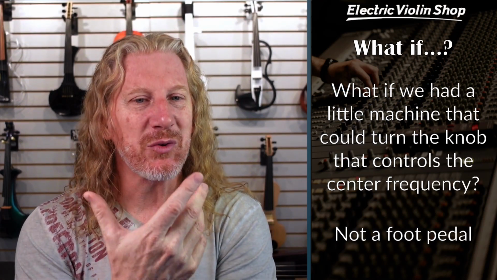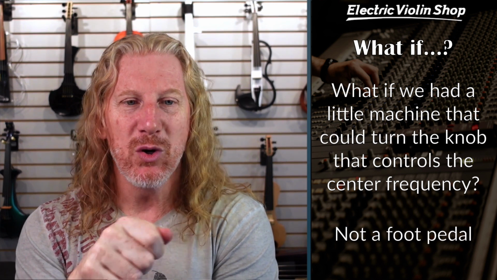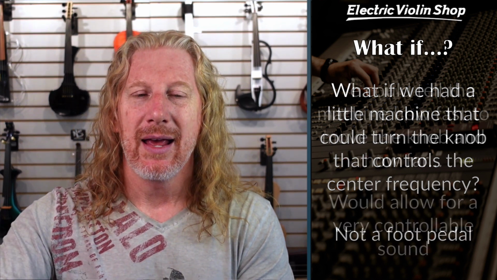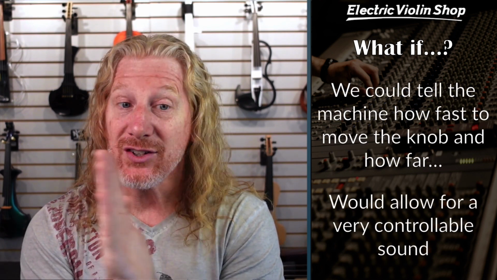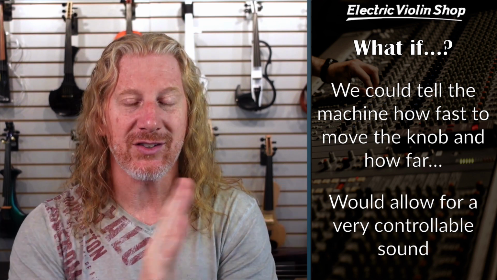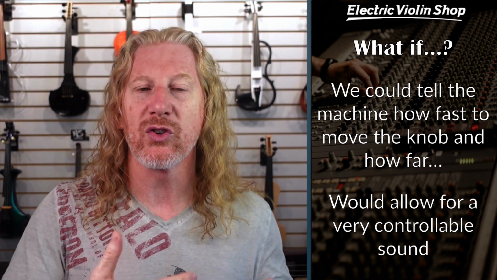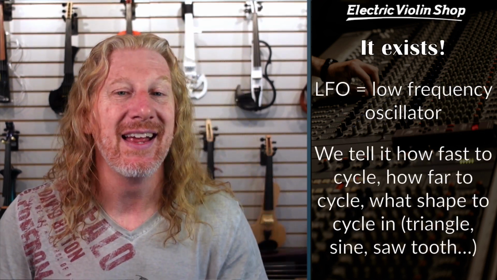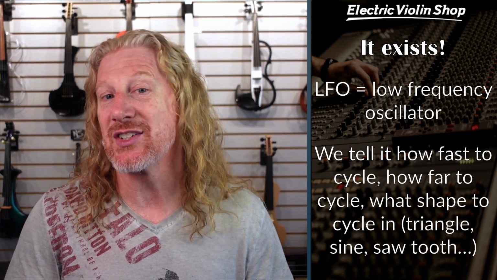But what if there was a little robot that could move that center frequency so that you didn't have to do it? And we could tell that robot how fast to move that center frequency or how far to move that center frequency, and it would allow a very repeatable, controllable, steady sound. Well, there is such a thing, and it is called a low-frequency oscillator.